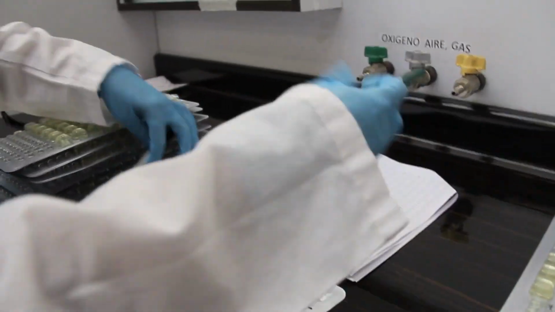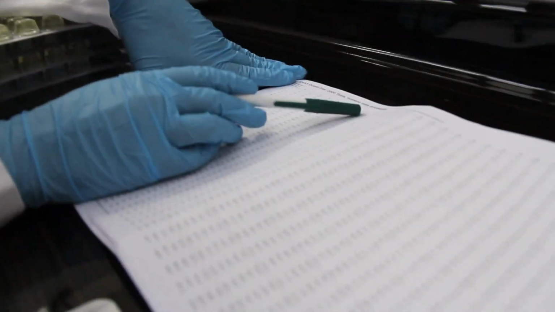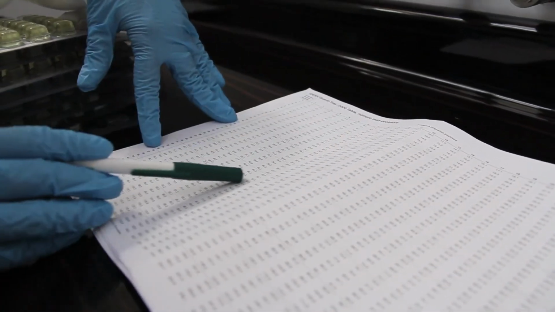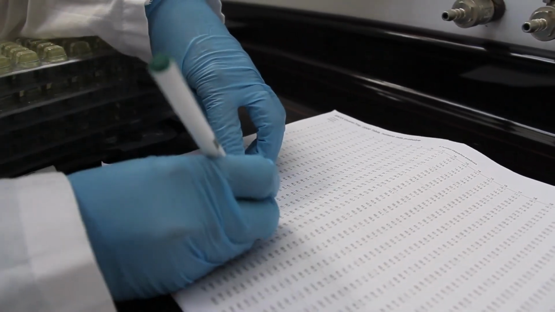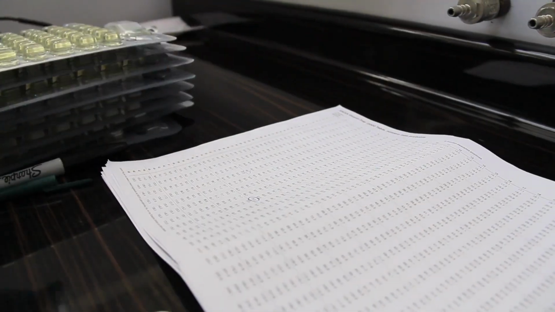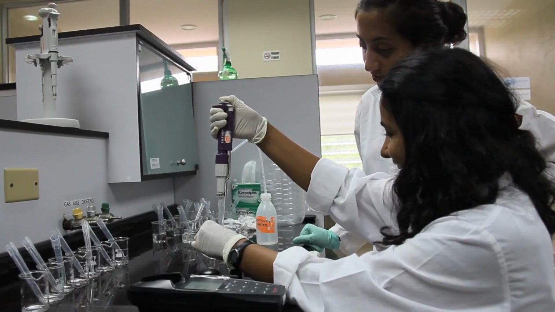Then we look at this sheet and find the number 7 of small wells and join it to the number of large wells, which for this is 70, meaning that this is the number of colony forming units within that sample.